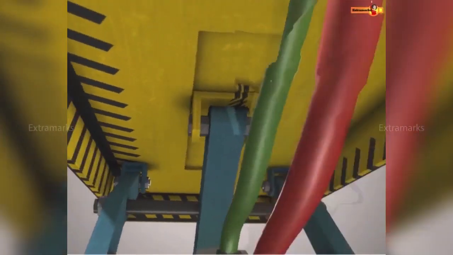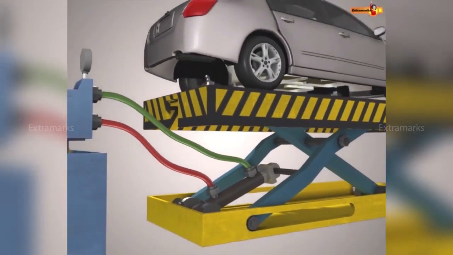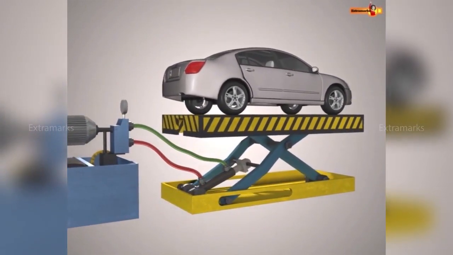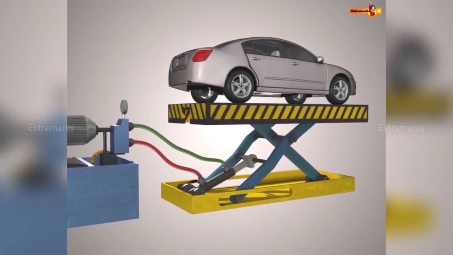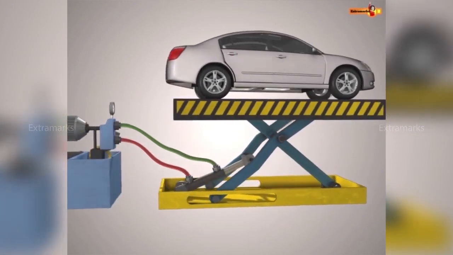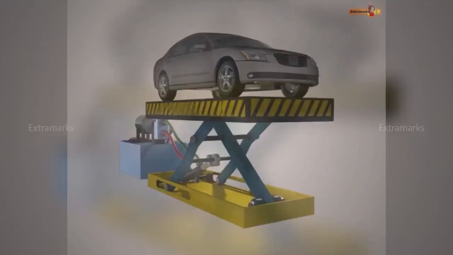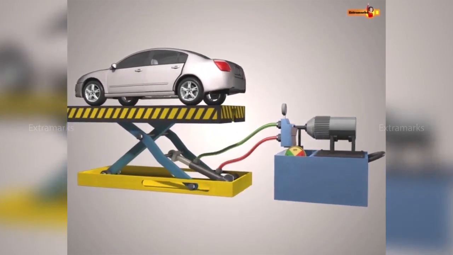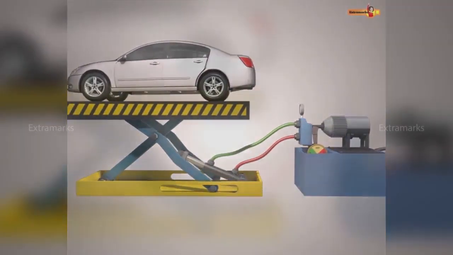This force exerts a pressure at the piston. The pressure so created gets transmitted throughout the liquid and hence exerts a much greater force on the piston of larger area of cross-section. In this way, the piston gets pushed in upward direction with a greater force, and a weight kept on this larger piston also gets lifted in upward direction.